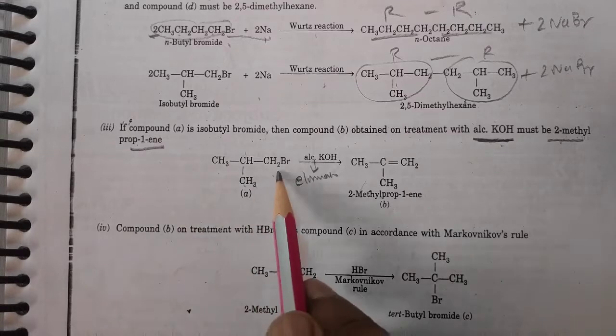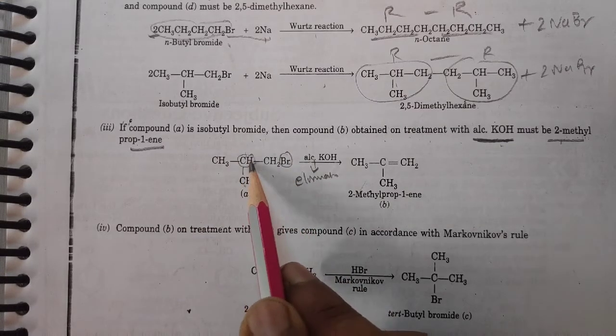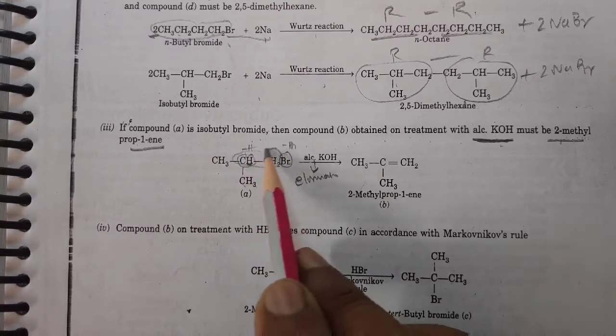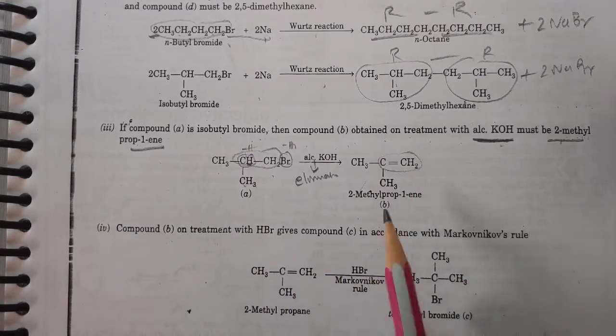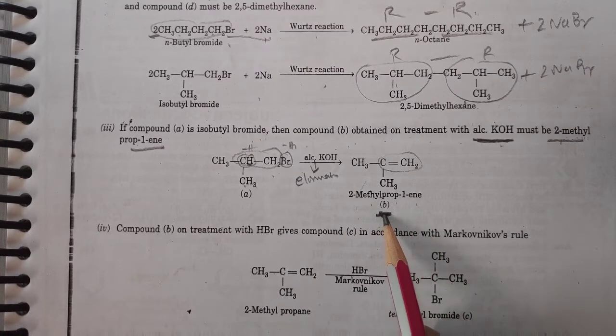2-methyl prop-1-ene. So from here, Br is removed, and from here what is removed? H is removed. H minus H, and here minus Br. So between these two carbons you will see a double bond is formed. That is 2-methyl prop-1-ene. That is the product B that you got, right?